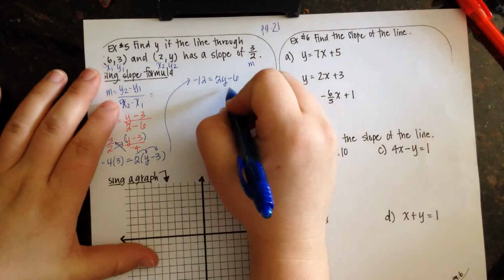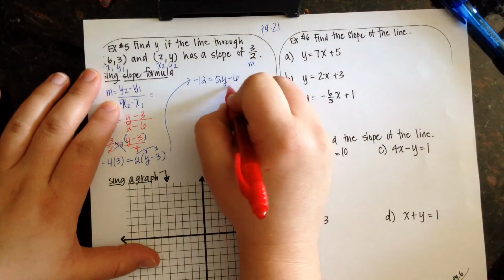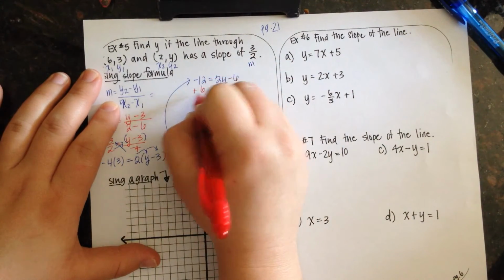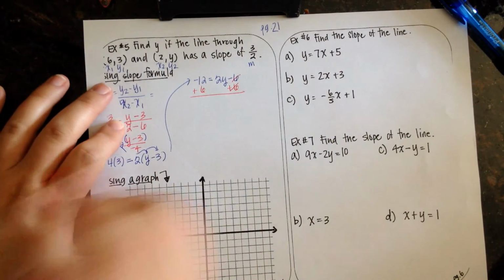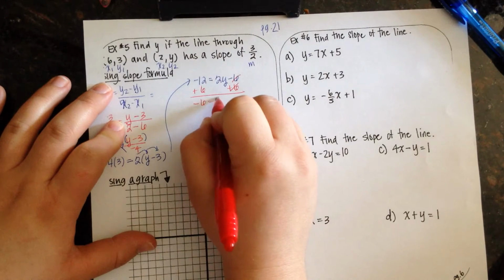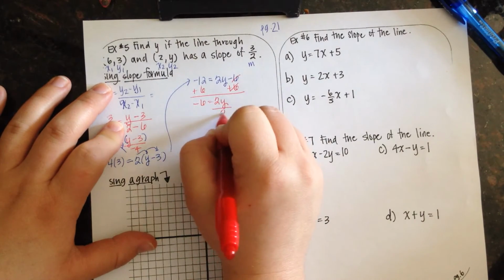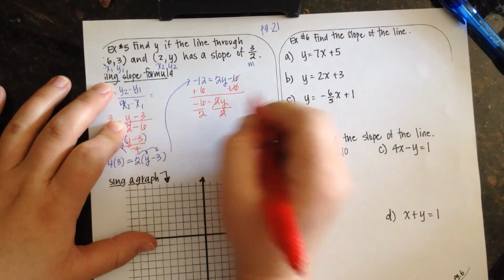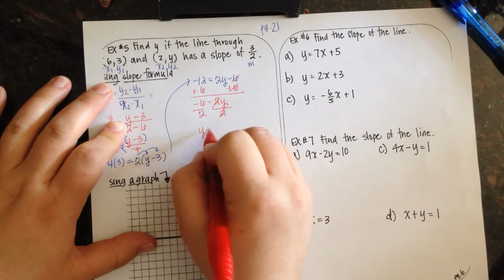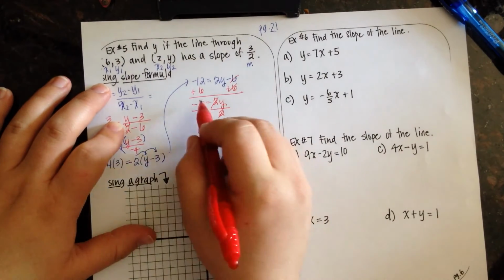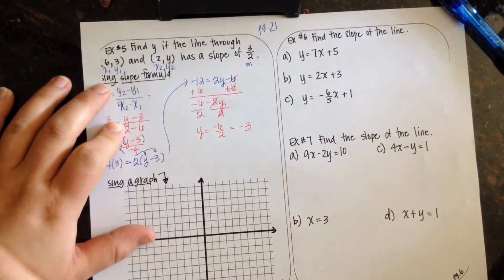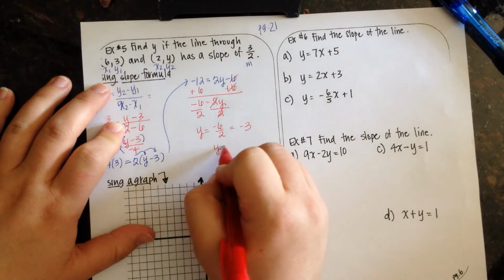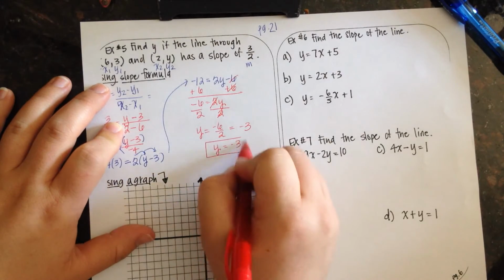Let's get y by itself, so we're going to add 6 to both sides. Okay, negative 12 plus 6 is a negative 6 equals 2y. Divide 2 off. Okay, and I'm going to switch my y to either side. Negative 6 divided by 2 is negative 3. And so in this case, y is negative 3.